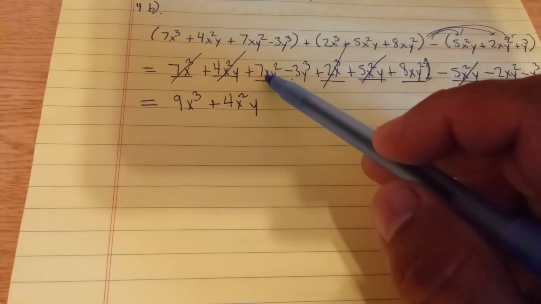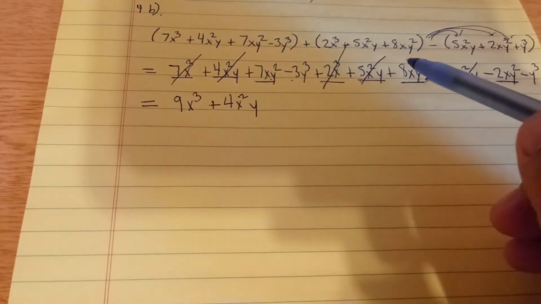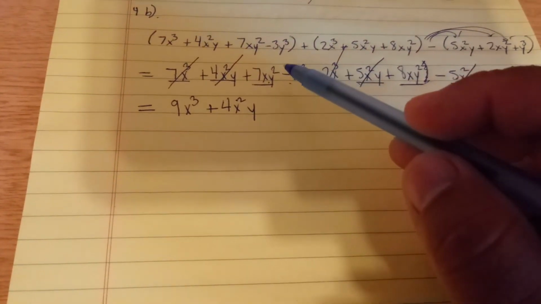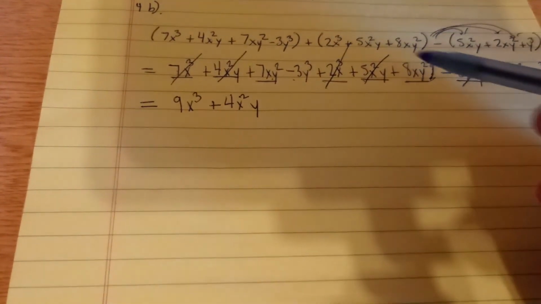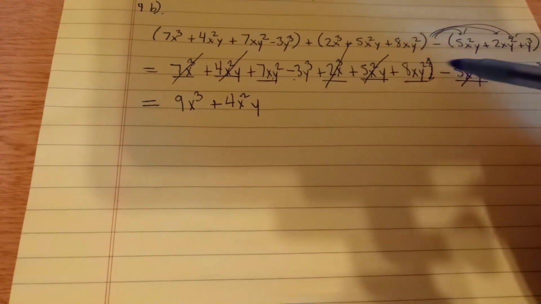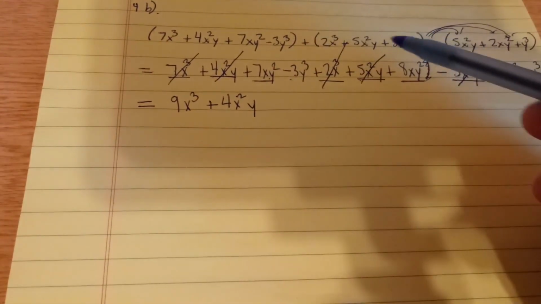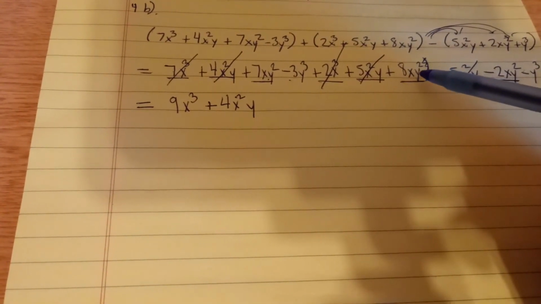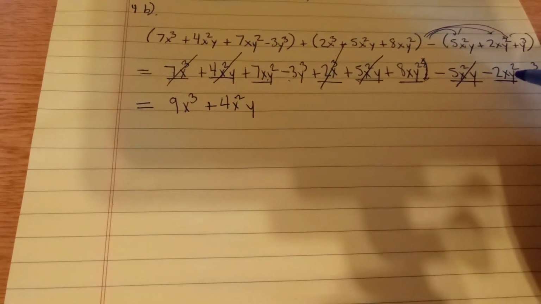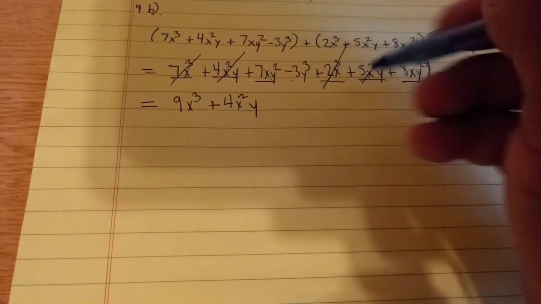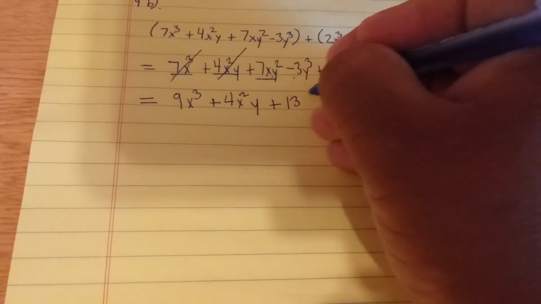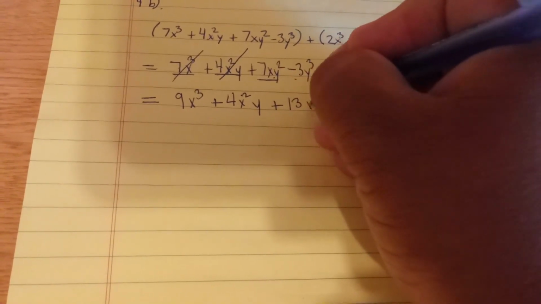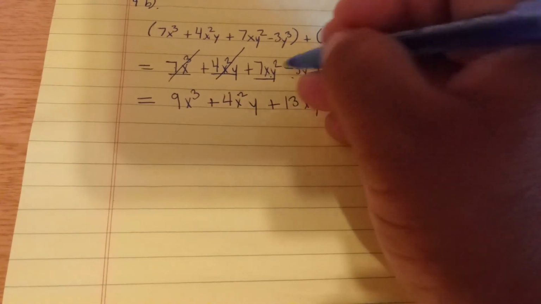They're going to stay the same. So we're going to take a look here at 7 plus 8. That gives you 15. And then minus 2, that gives you positive 13. So this will be positive 13 x y squared.